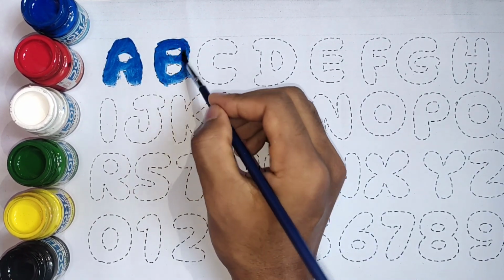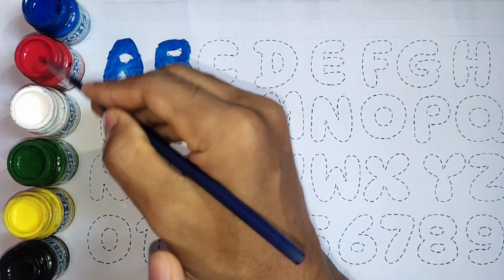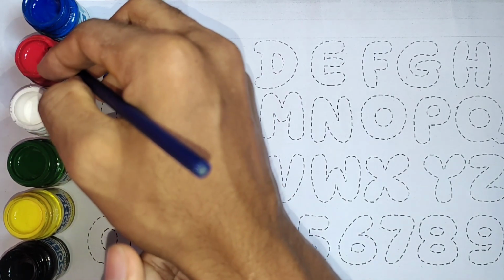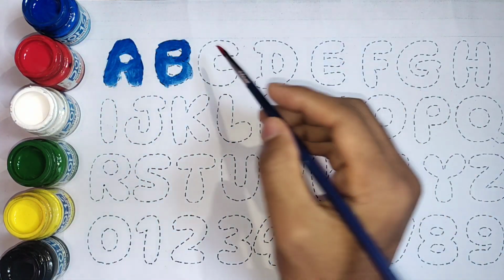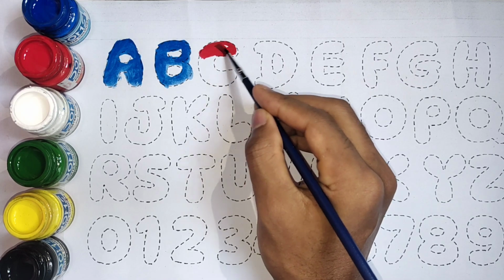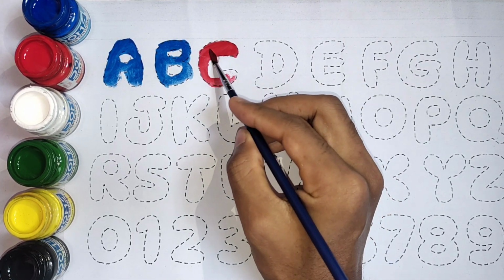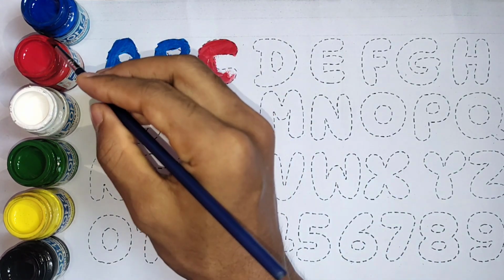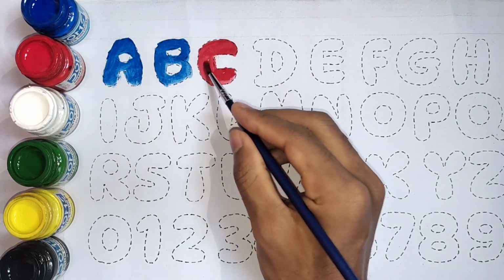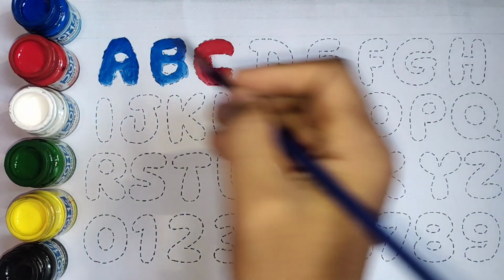So kids, the next one is C. C for cat. Kids, now we are using red color. C for cat. Kids, the next one is D. D for dog. So kids, now we are using red color again.